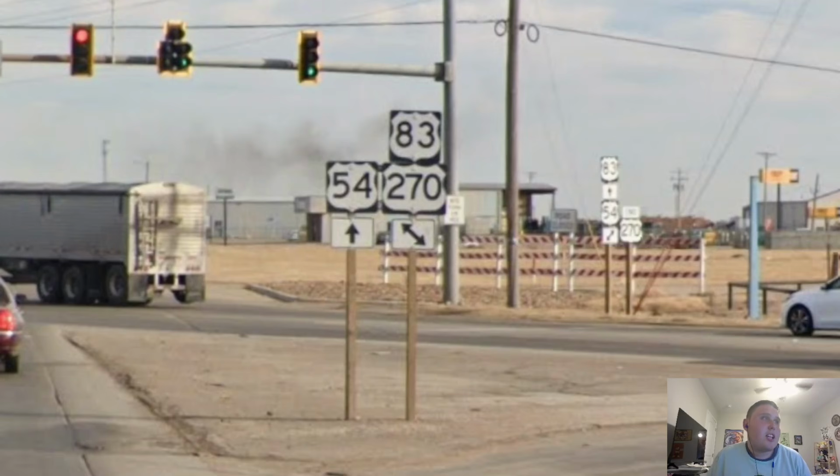where we can see that we're concurrent with US 83 here. And while it does look like that US 270 does continue with US 83, it does not. We can see that there's an end US 270 shield right here in the background. So I don't know why the arrows are for both 270 and 83. It should just be for 83 alone, while 270 should just get one directional arrow instead of two.